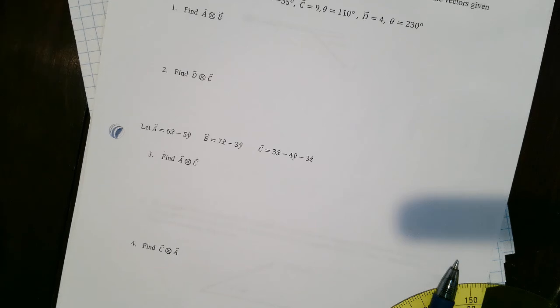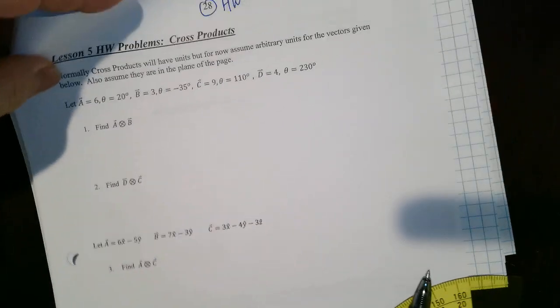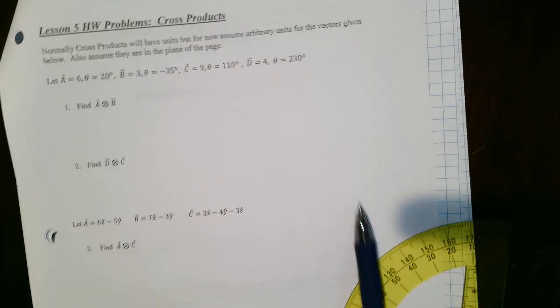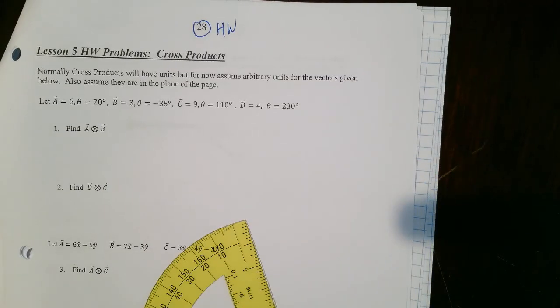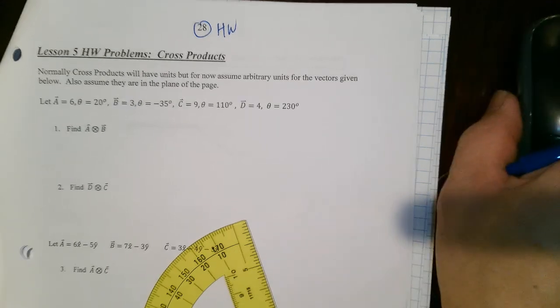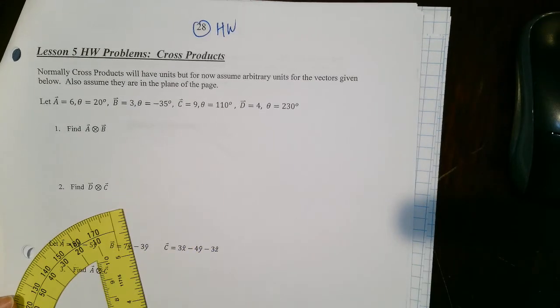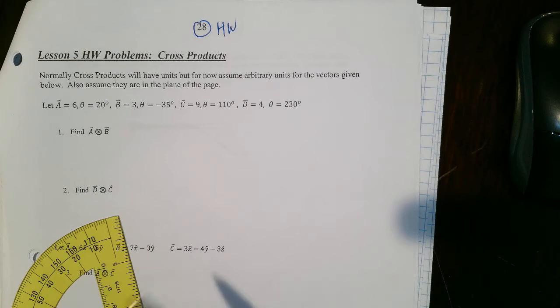For example, if the A vector has units of meters and the B vector has units of newtons, when you cross them, the product will be newton meters or meter newtons. So units are important, but right now we're just using arbitrary units. All right, so let's take a look at the next problem here.